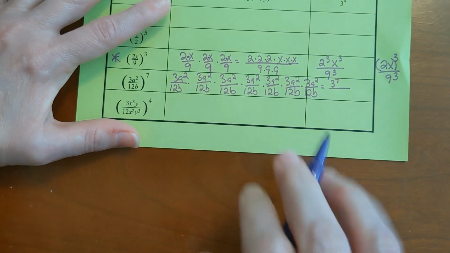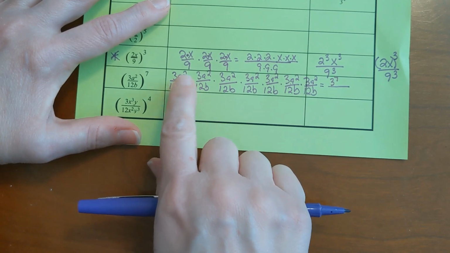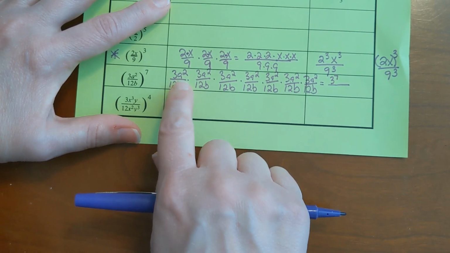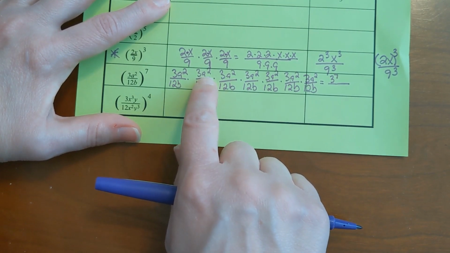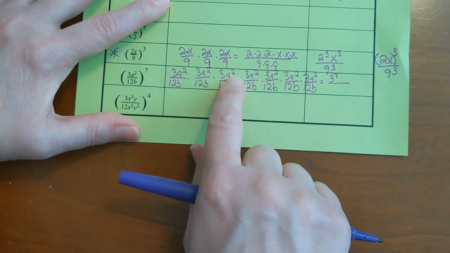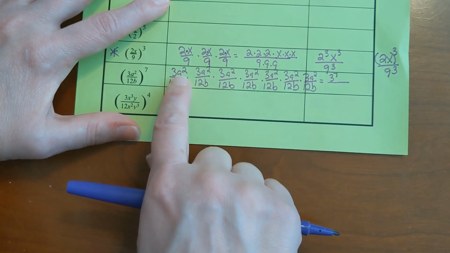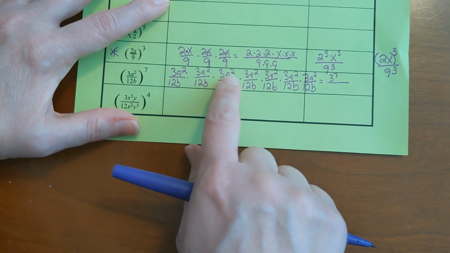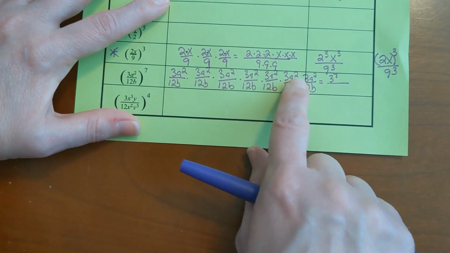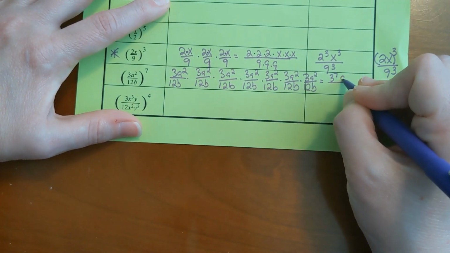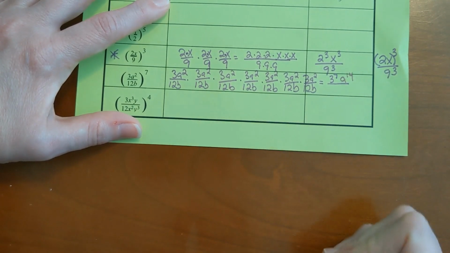7th power. And then notice I could expand this further. Could I change this to say a times a? And that one to say a times a? And that one to a times a? So notice if I do that, how many a's do I have? 2, 4, 6, 8, 10, 12, 14. So this is really a to the 14th power.